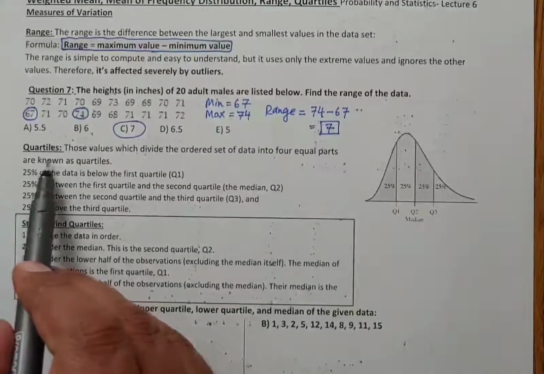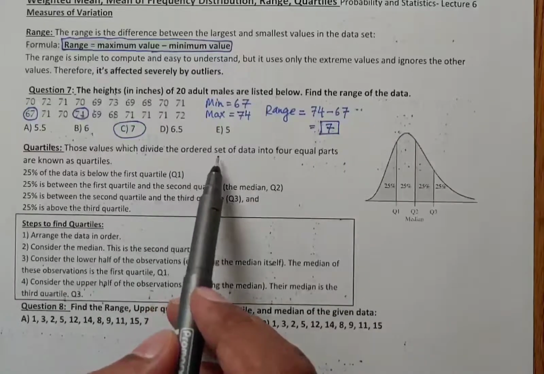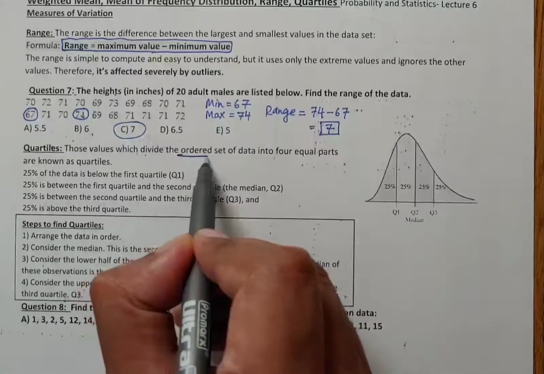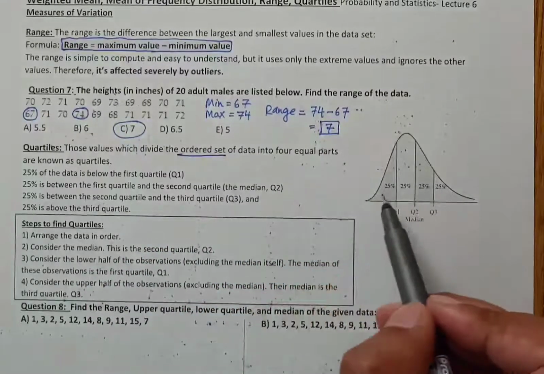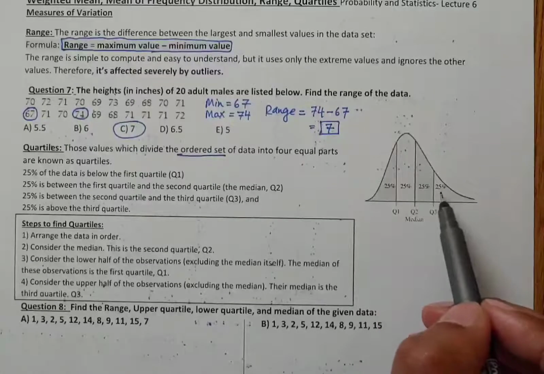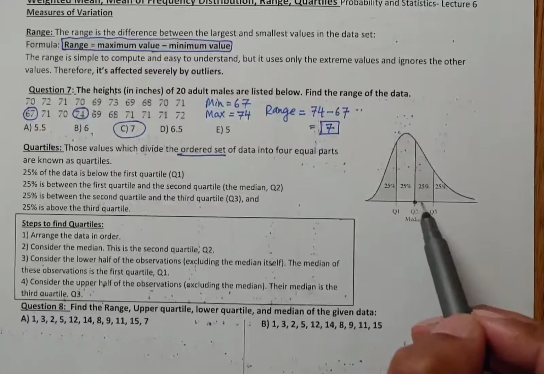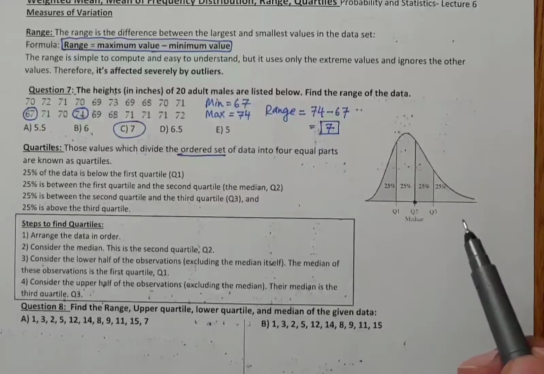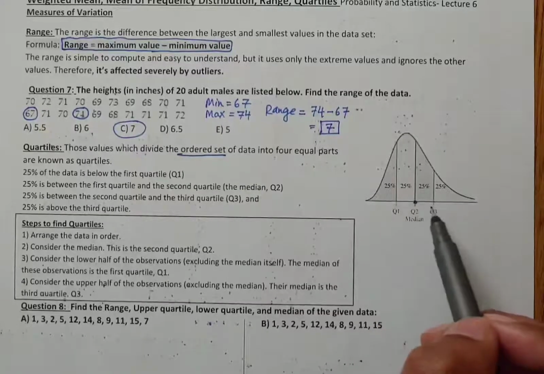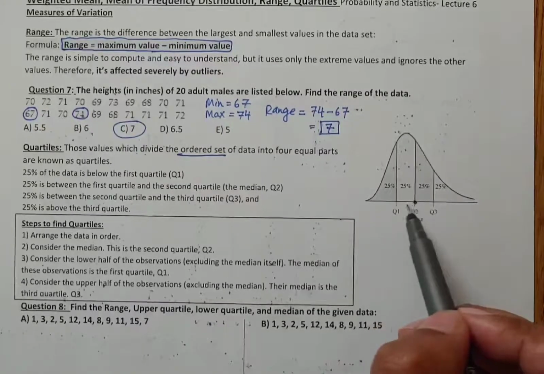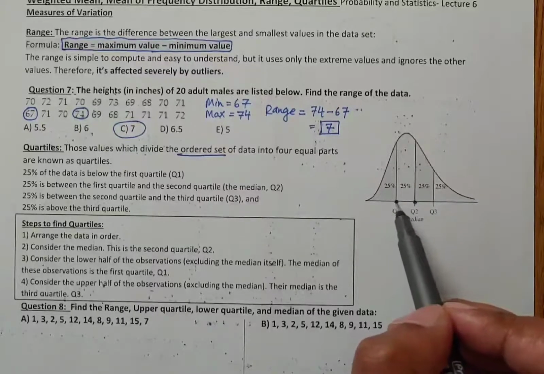Now quartiles. Quartiles are those values which divide the ordered set of data into 4 equal parts: 25%, 25%, 25%, 25%. We did the median, right? The median is the middle number in a data set. The median divides the data into 2 halves. Take the first half and find the middle number again; that is the first quartile.